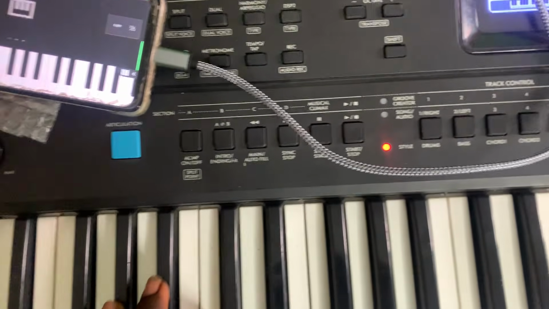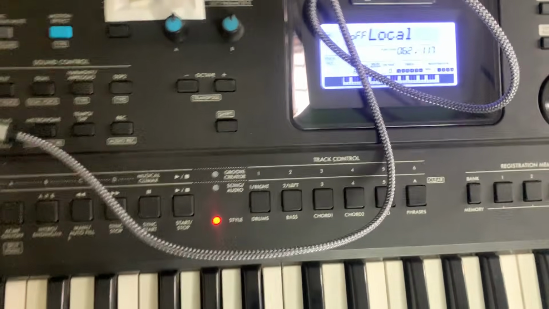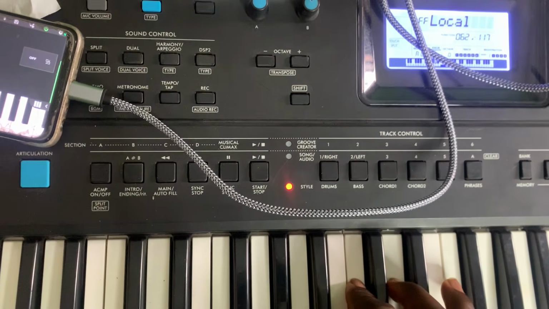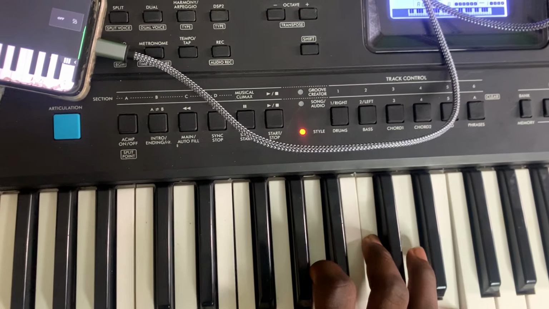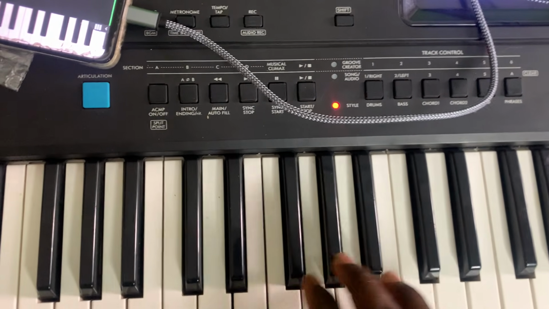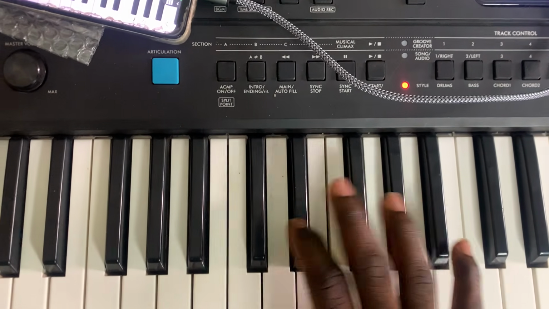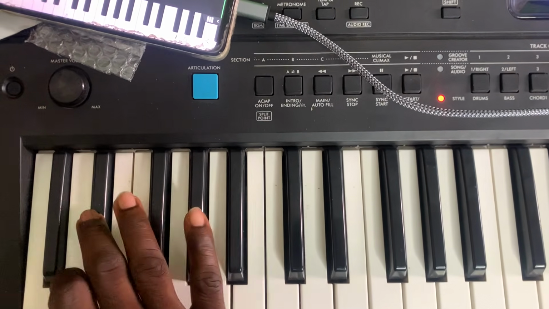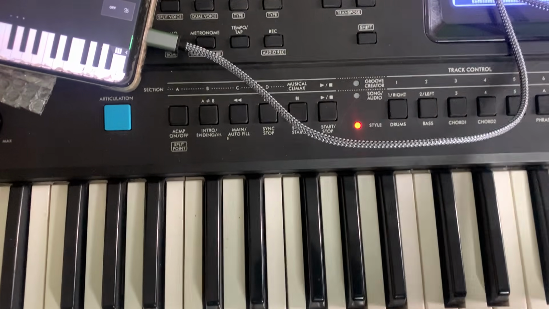So you still get that split on your keyboard. And then you can see that the split started from this side. Okay, so that's how to split on this app.